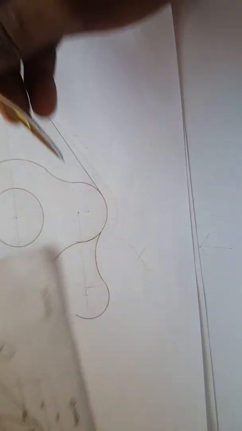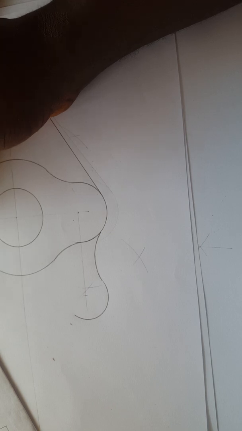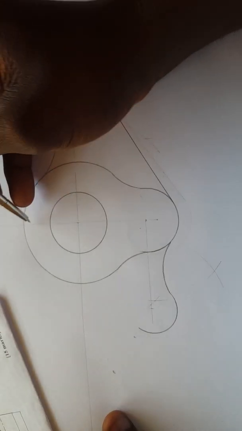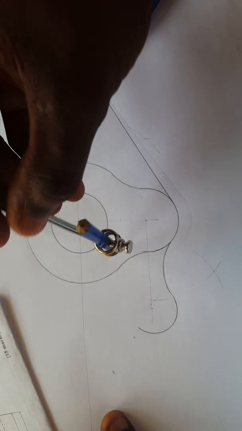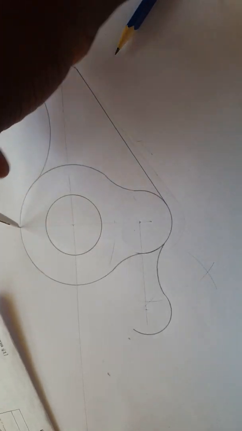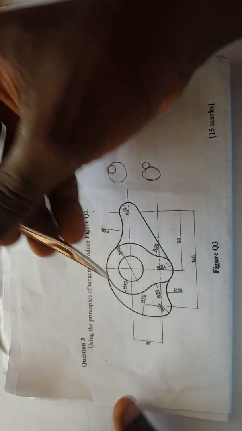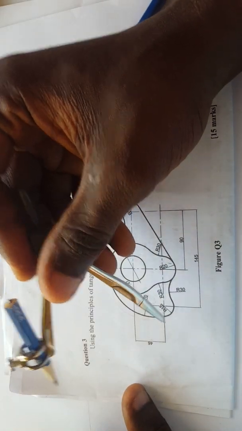So in order to get the 2 points, what we do is that we stand at this point here, then we mark 70. That's the first point.